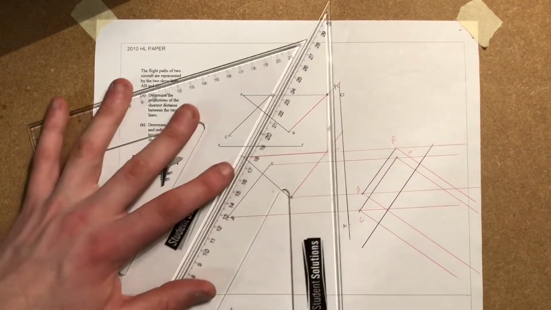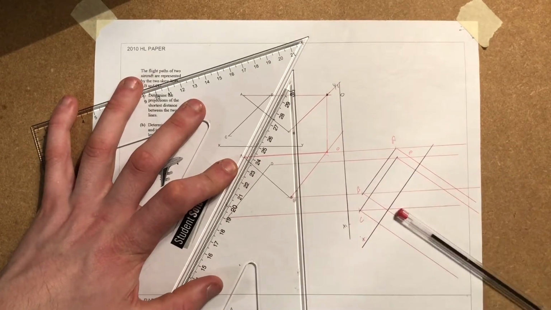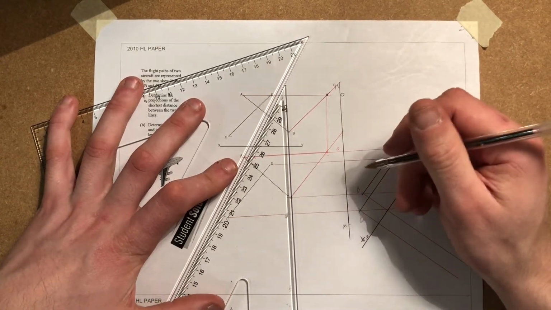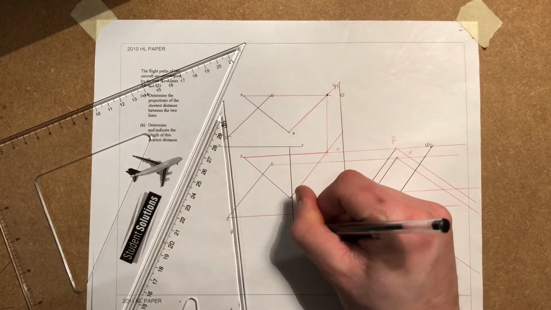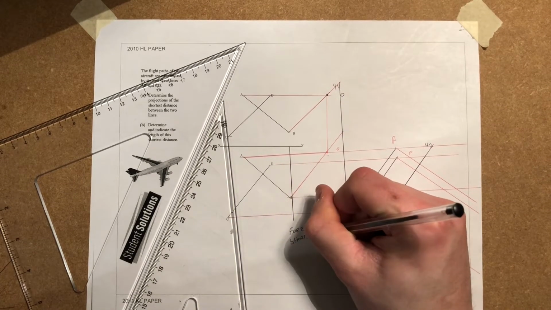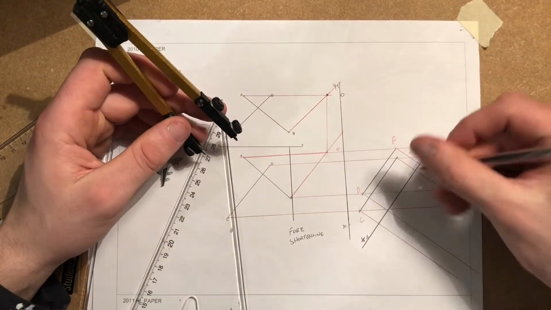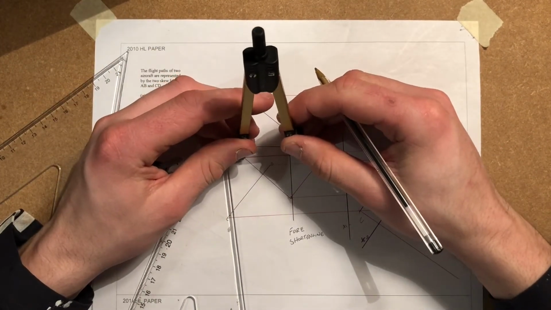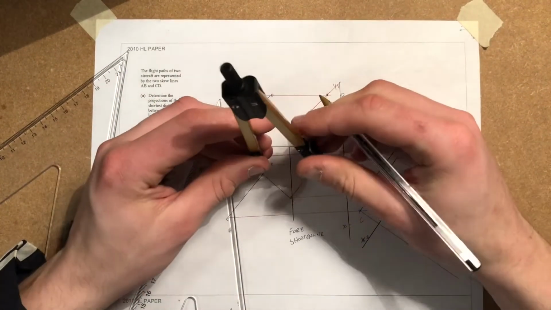And then I'm going to go back and take the distances from my X1, Y1 back to my plan. So I'm just going to put in a foreshortened line here. Okay, so point B is on my line. Okay, point A is here. Point D.